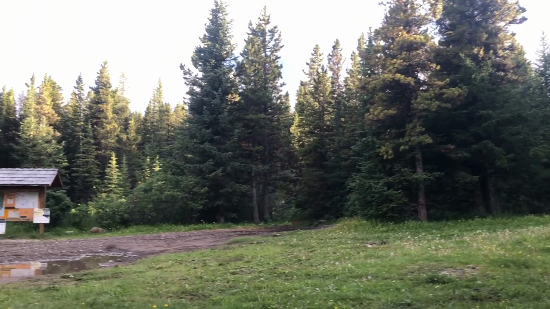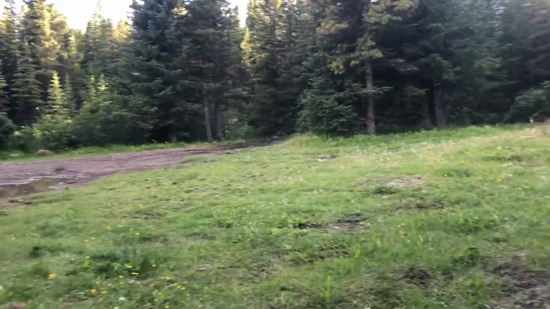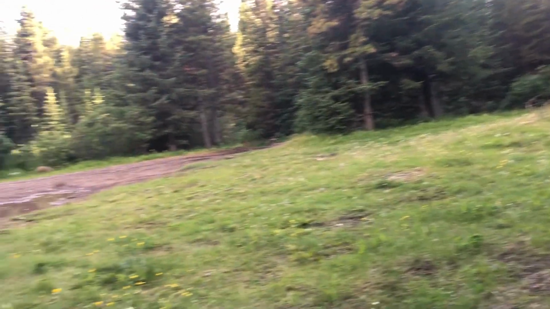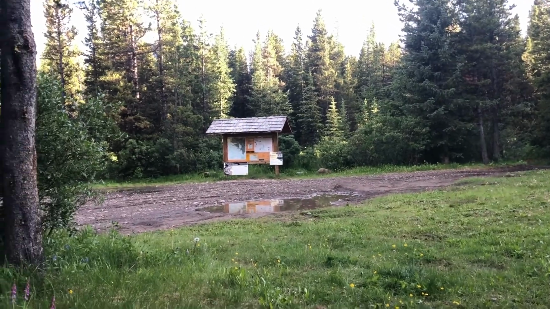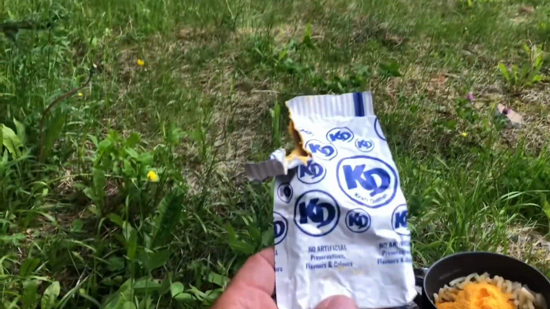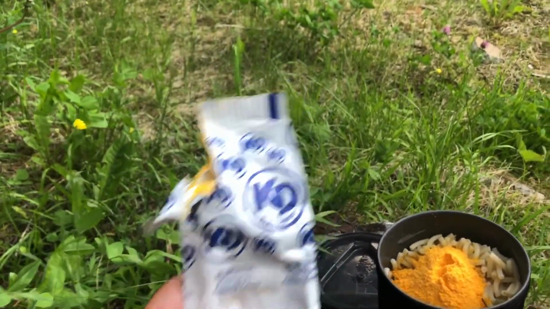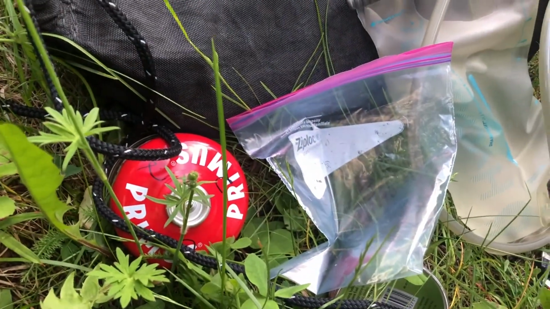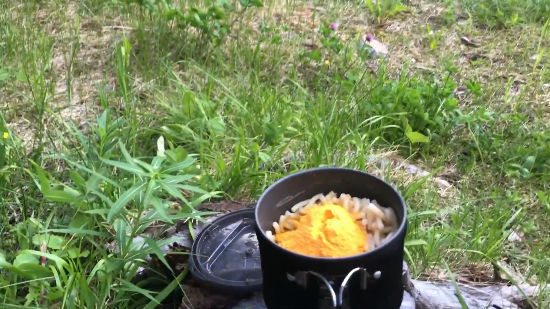Well, tonight I didn't want to eat some $13 meal on a day I didn't even hike. So I think everyone knows what this is. I just put it into a Ziploc bag so I wouldn't have to deal with a box. And there you go.